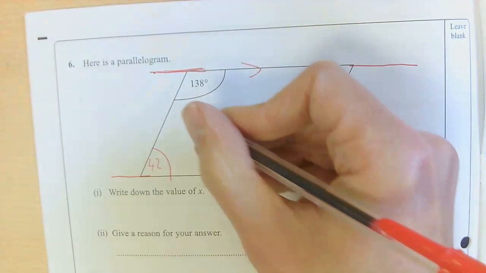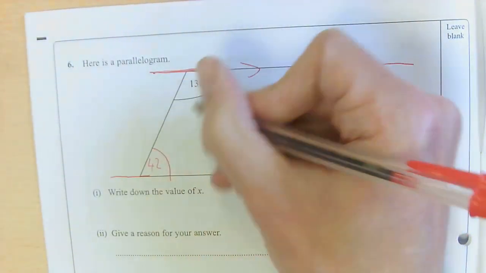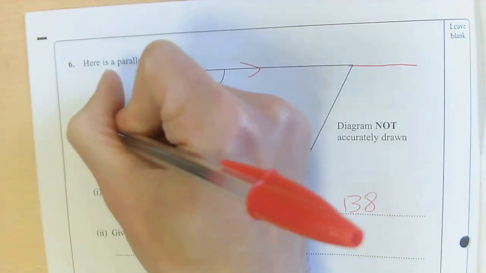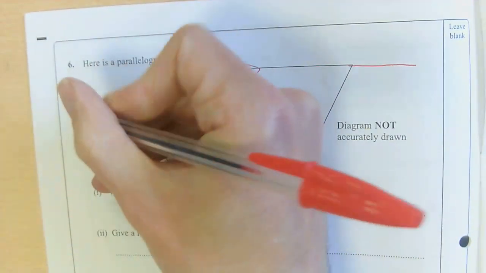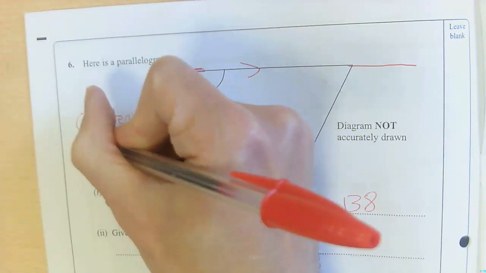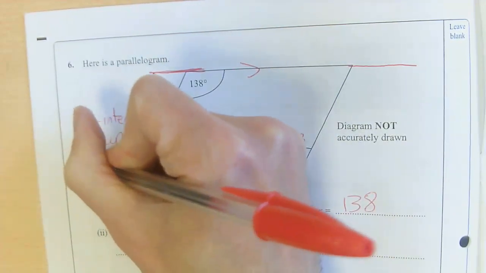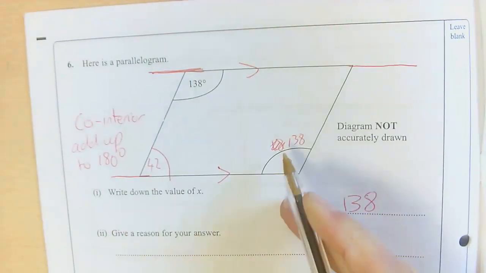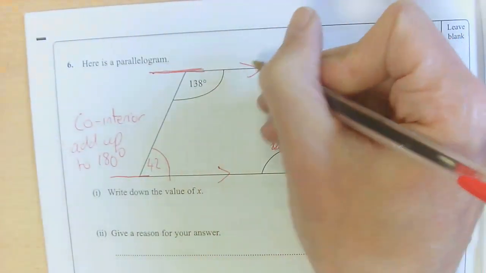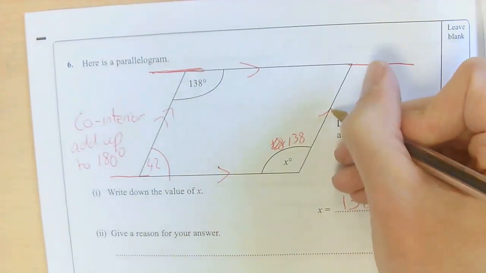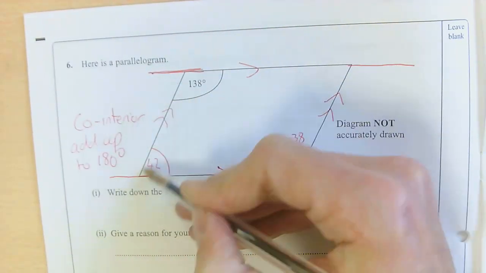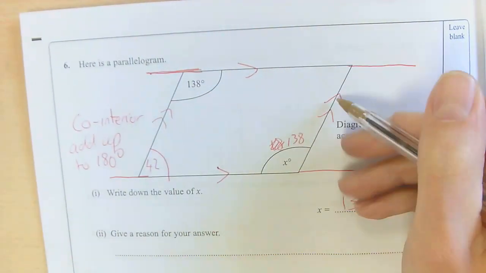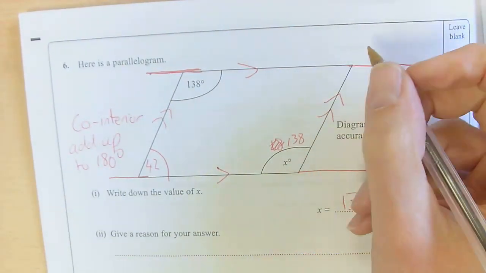Okay, and a co-interior angle, let's just write that up there, co-interior angles add up to 180 degrees. What we can also know is that these two lines here are parallel. The opposite lines are parallel, 2 pairs of parallel lines.